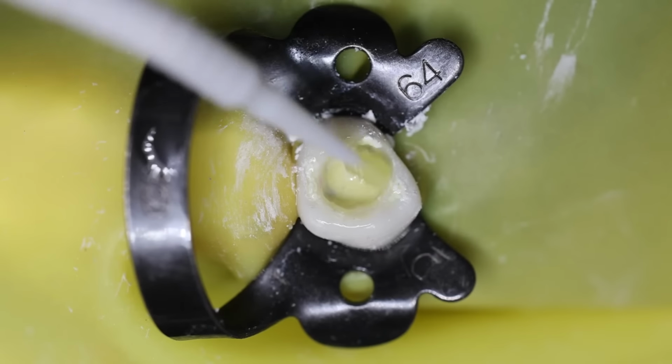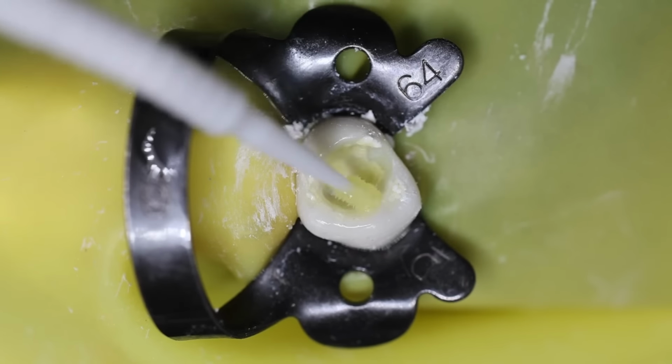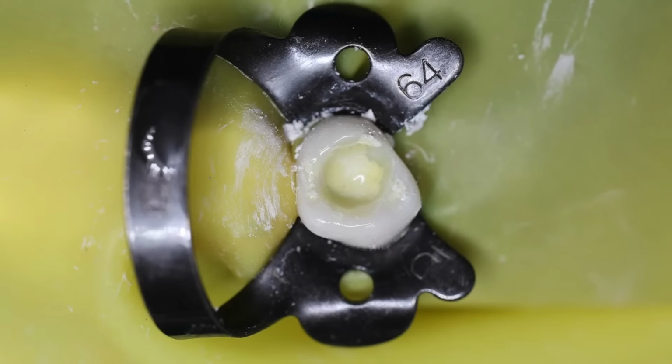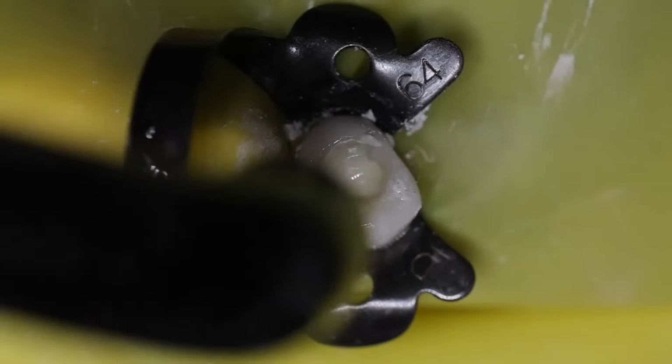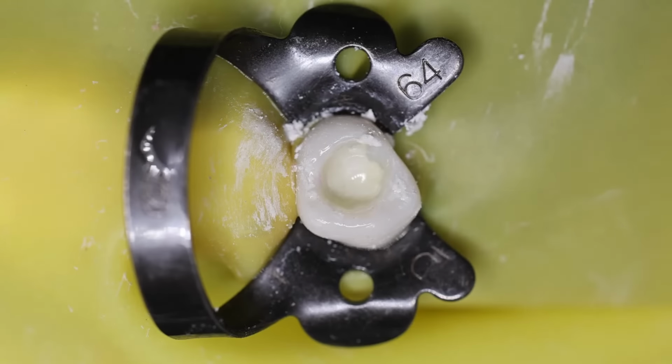Okay, once you apply the bonding agent, cure that bonding agent 20 to 30 seconds. After curing for 20 to 30 seconds, now you can proceed with the restoration.